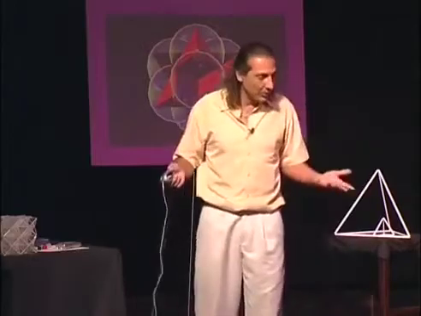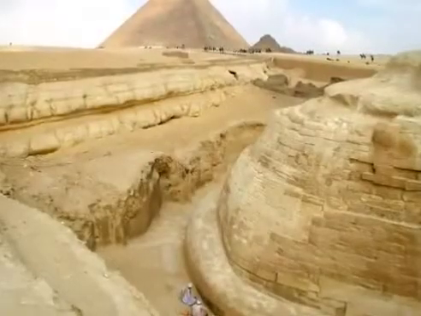Now, if you were commissioned to build the Sphinx, what would you do? You've got this huge plateau with very good rock in it to carve, and you would want to start carving. So you have to cut the enclosure around the Sphinx body to be able to carve it.